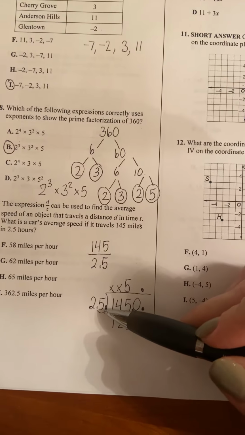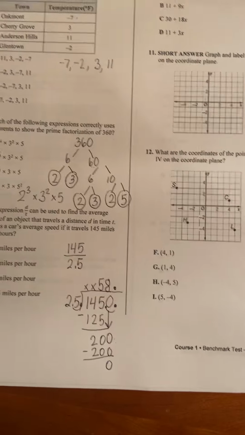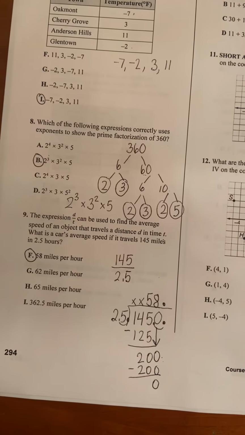So I subtract and I get 20, bring down the extra 0. So now how many 25s are in 200? Or ask yourself, how many quarters are in $2? And the answer is 8. 8 times 25 is 200. And then there's no remainder. So the average speed is 58 miles per hour. It's choice F.